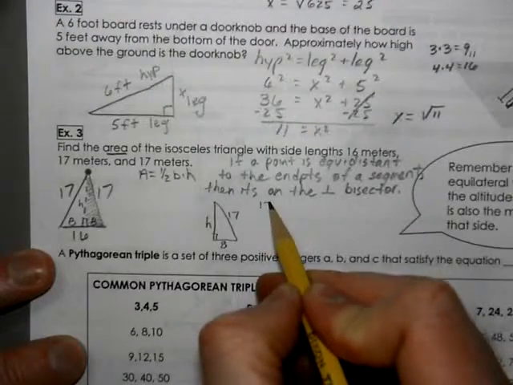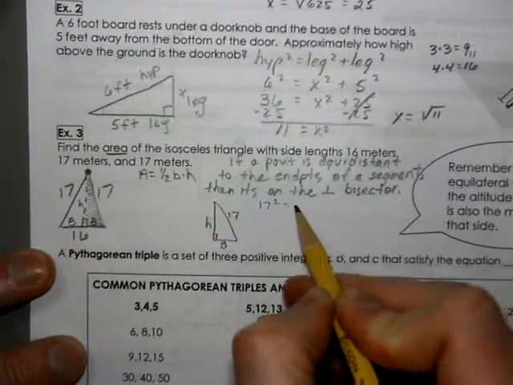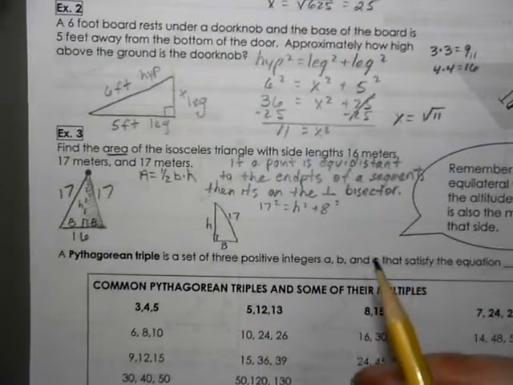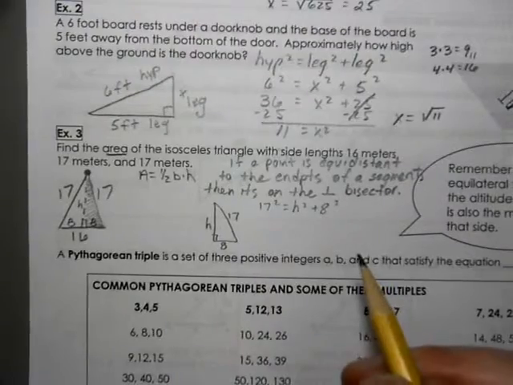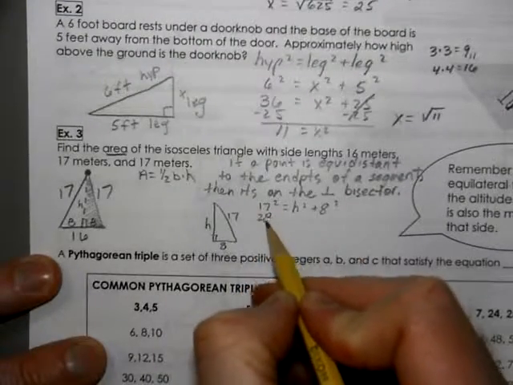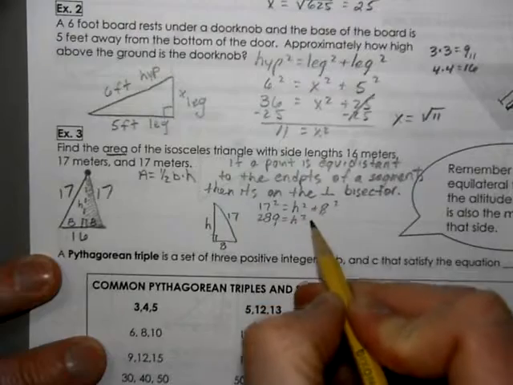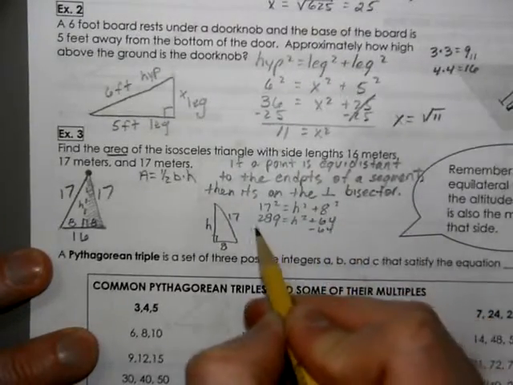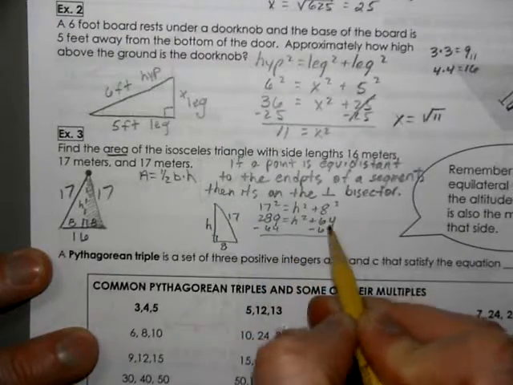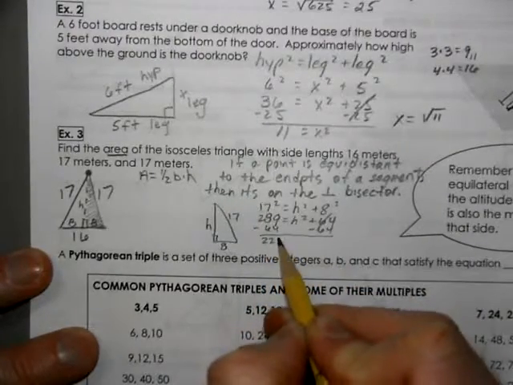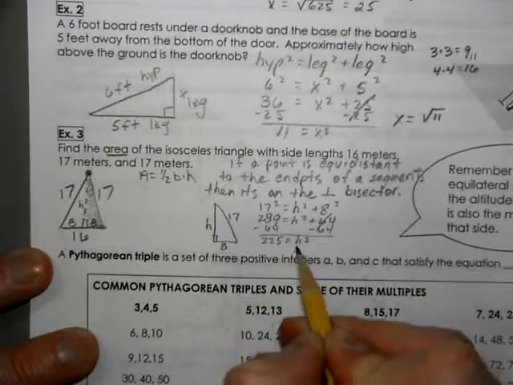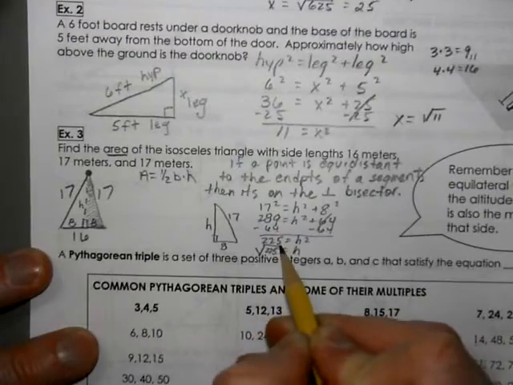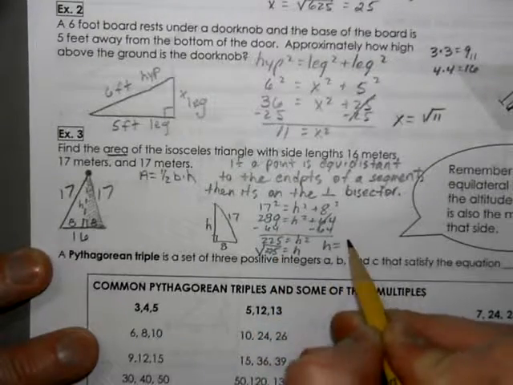So hypotenuse squared, 17 squared, equals h squared plus 8 squared. 17 squared is going to be 289. Subtract the 64 across. Gives you 225. So when you take the square root of 225, h is going to be 15.